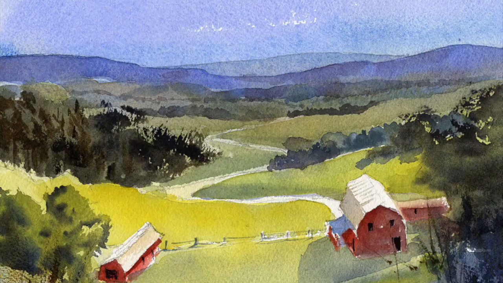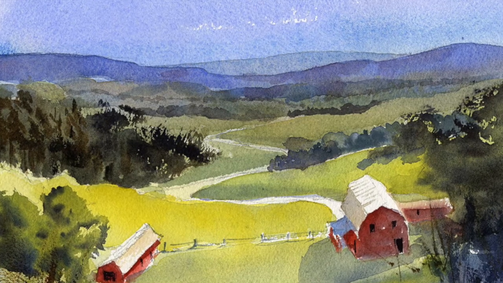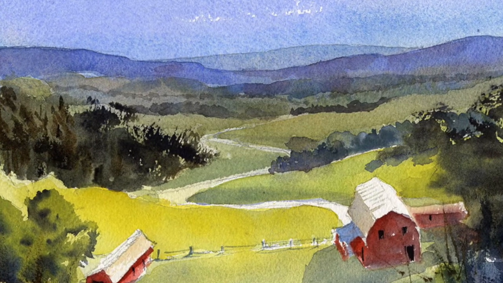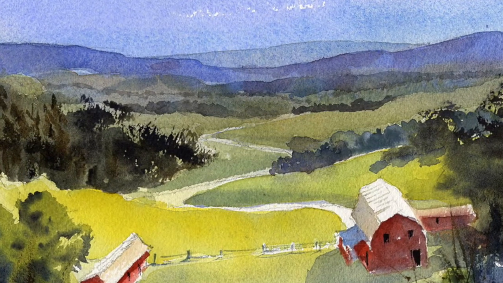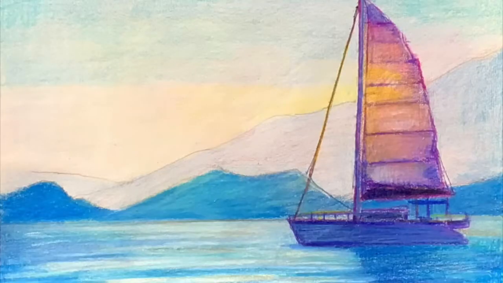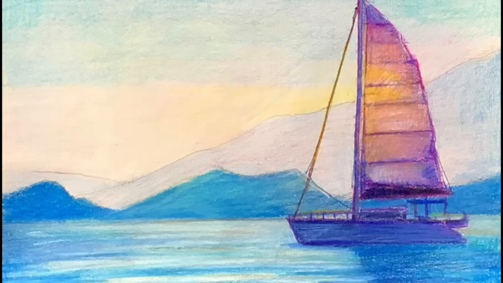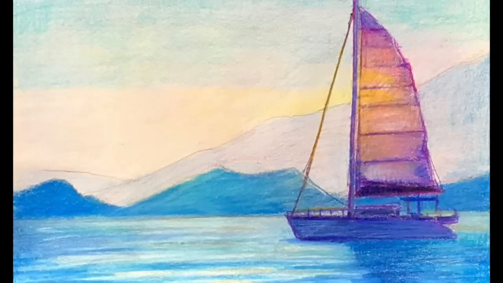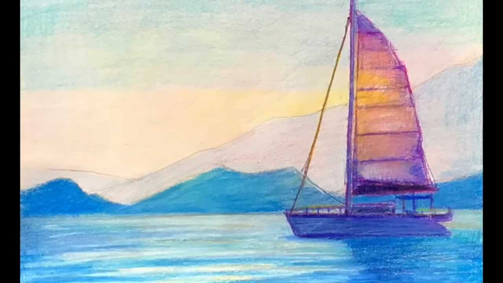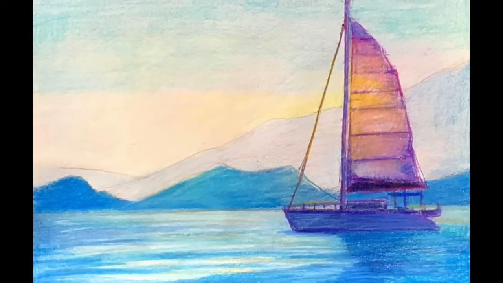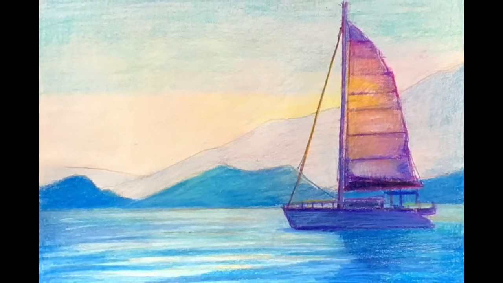In addition, the colors in the background will be cooler and the colors in the foreground will be warmer. Cool colors will be blue, green, and purple. Warm colors, red, yellow, and orange. Now that being said, it doesn't mean that you won't find any warm colors in the background and no cool colors in the foreground. It just means that predominantly the colors in the background will be cooler and the colors in the foreground will be warmer.